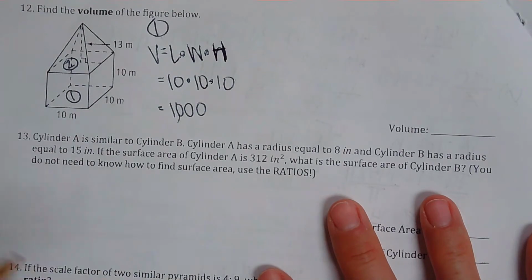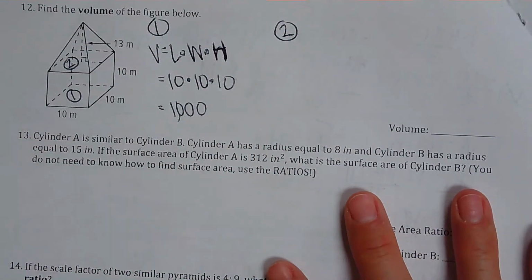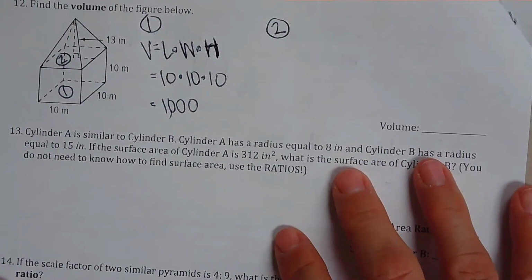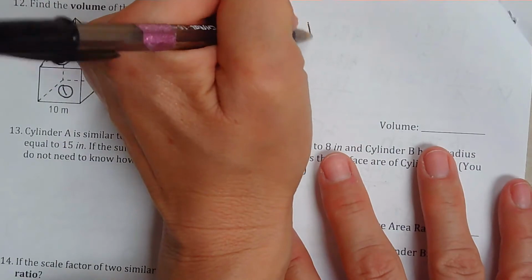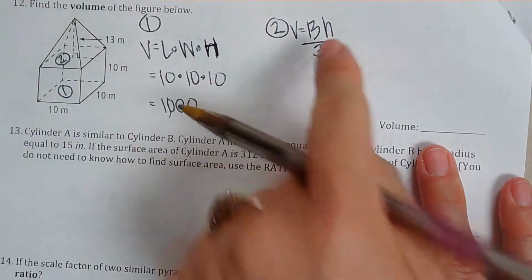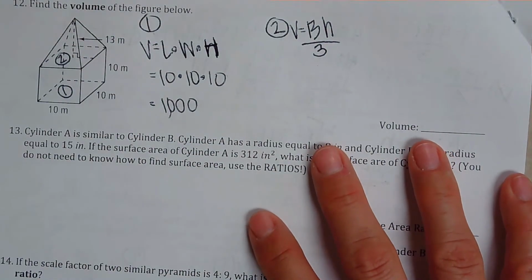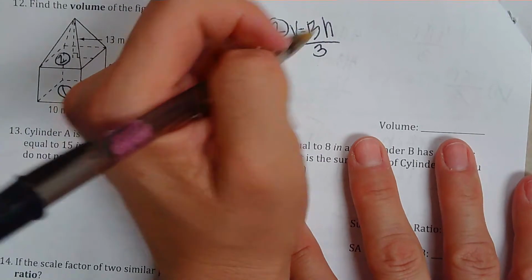Okay, then the volume of figure 2, well, it's a pyramid, right? So that is going to be equal to your base. Volume is equal to your base times your height divided by 3. Well, we're lucky here. Our base is nice and friendly.